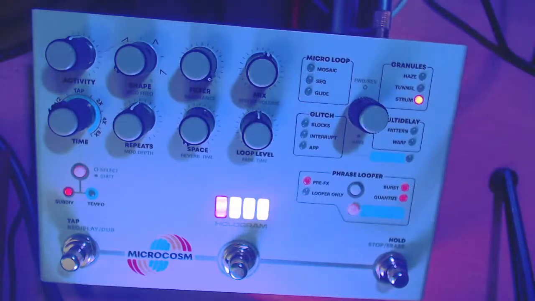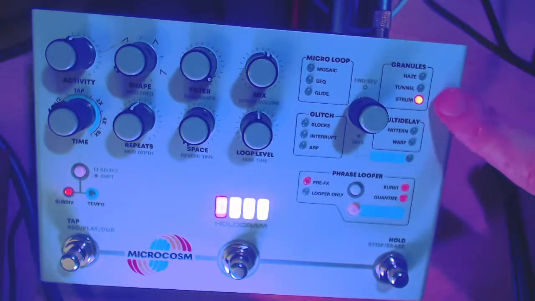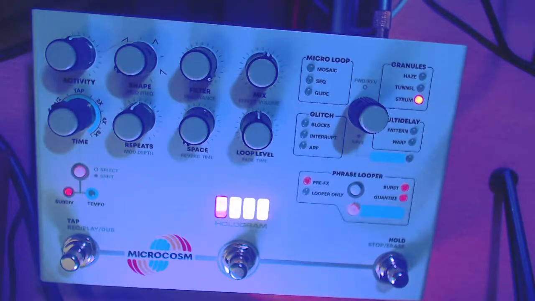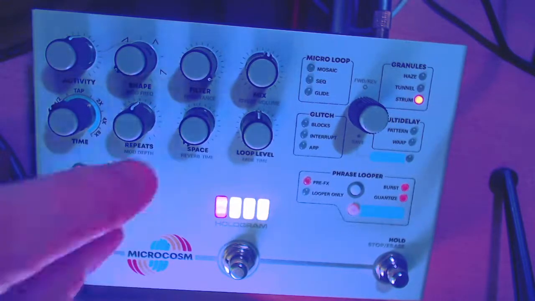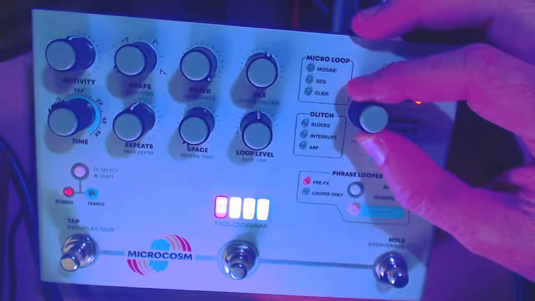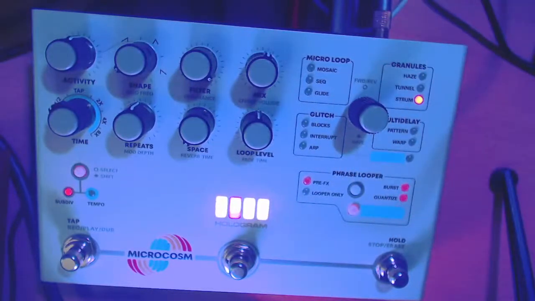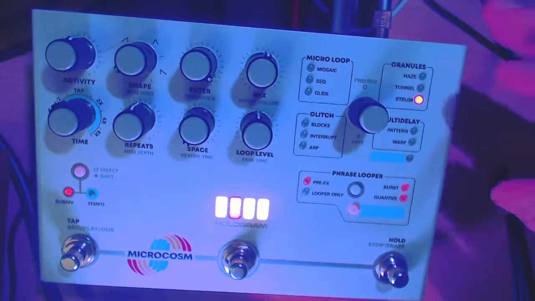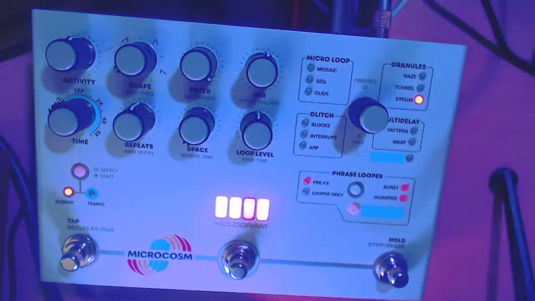One of the more interesting effects is this Strum effect in the granular section. In this case, it's supposed to kind of sound like you're strumming or you're bowing a violin. So it's going to add a granular effect that has that kind of feature. So here's one version of that. Here's one that's adding some low end. It's adding some high end.